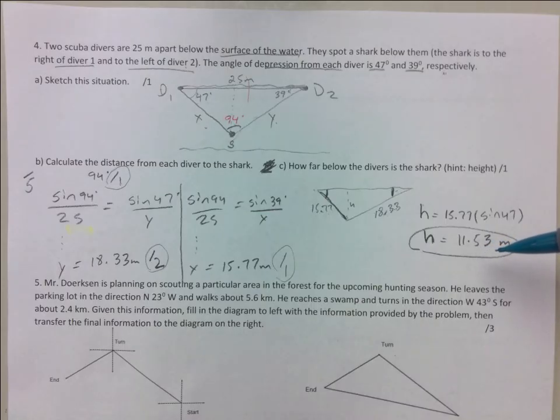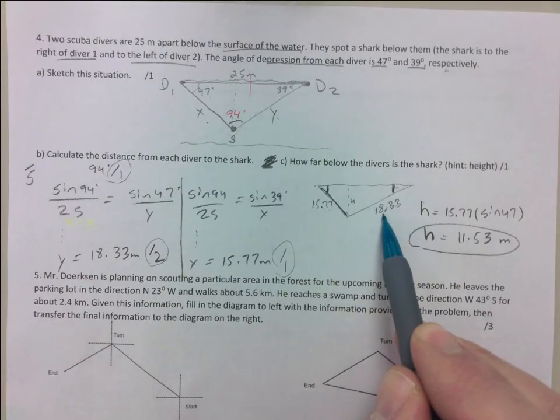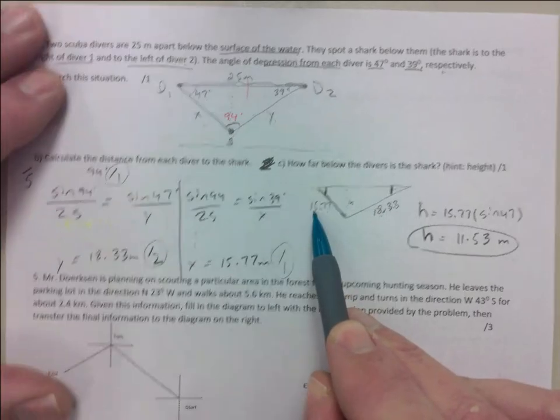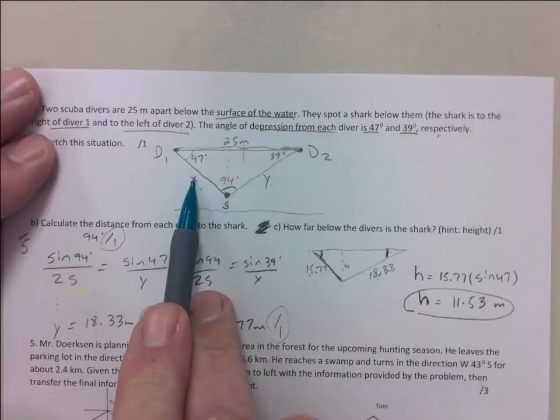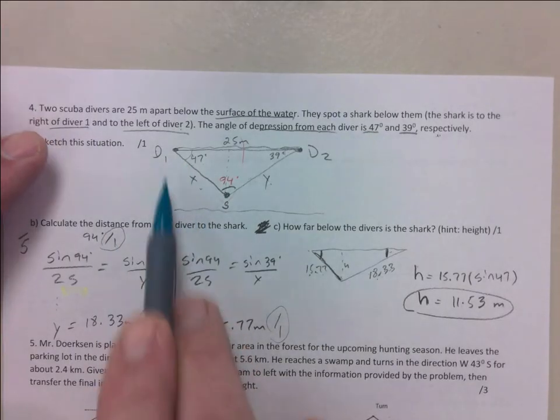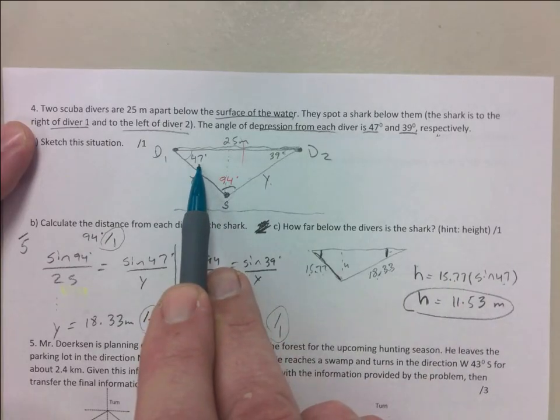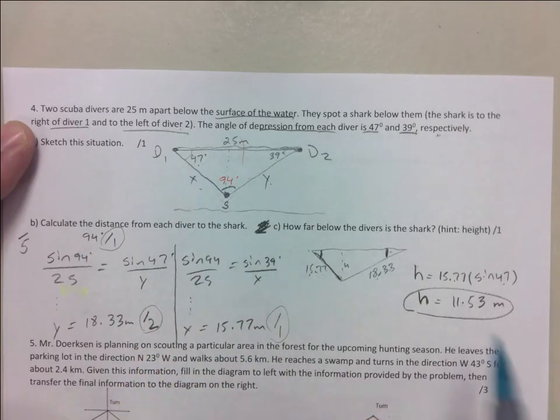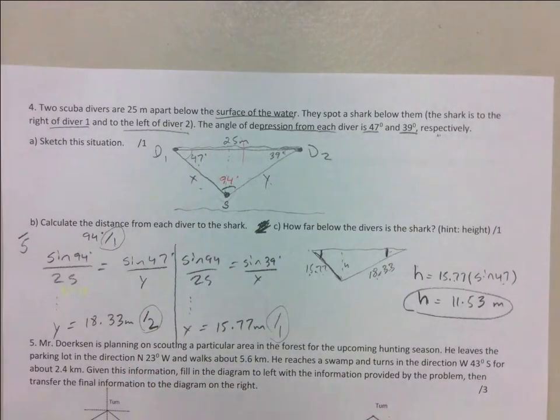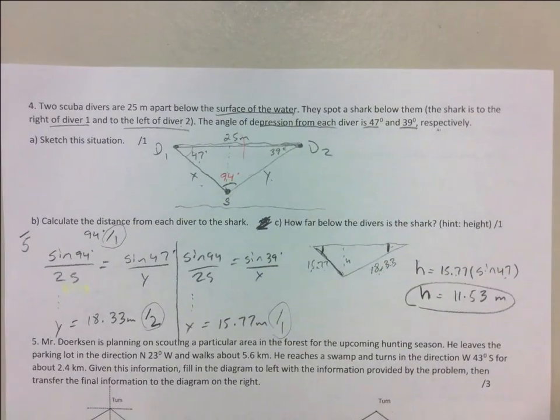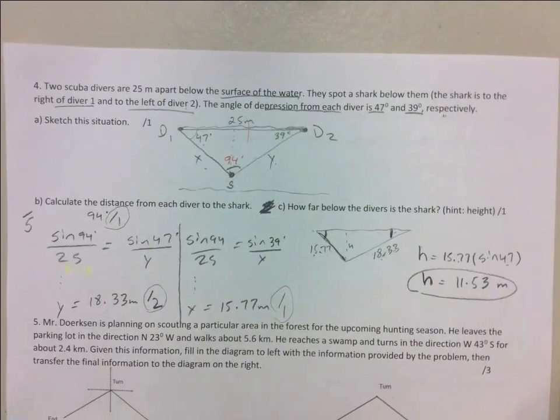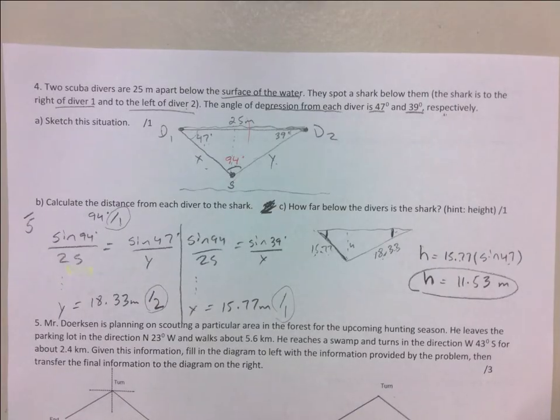For the height, I got 9.93. Did you use the exact same numbers or different numbers? Did you use the 1833? I used 39 degrees. For my diagram, it would have to be times sine of 47. You know what I mean? So somewhere you would lose a mark. As long as you somewhere take a mark off, you're fine. We'll honor the rest.